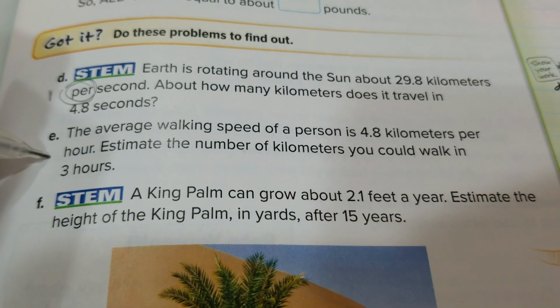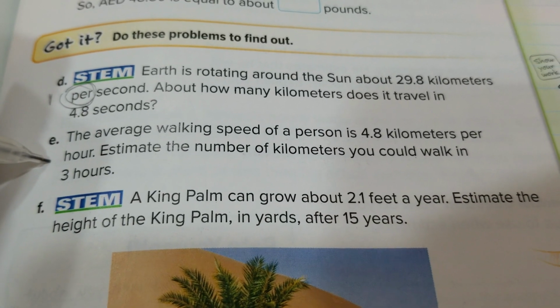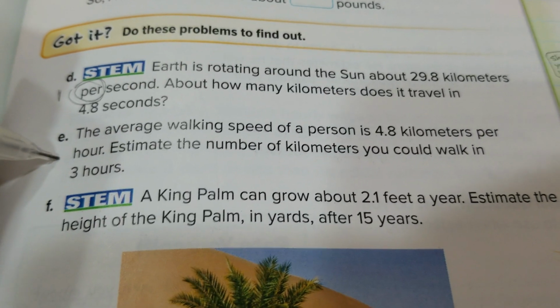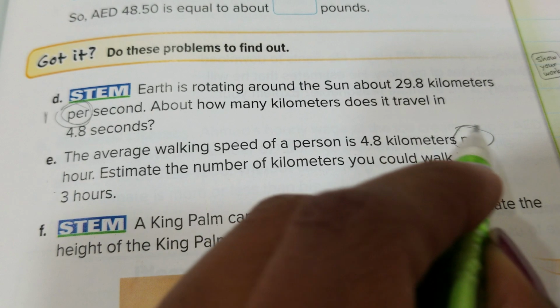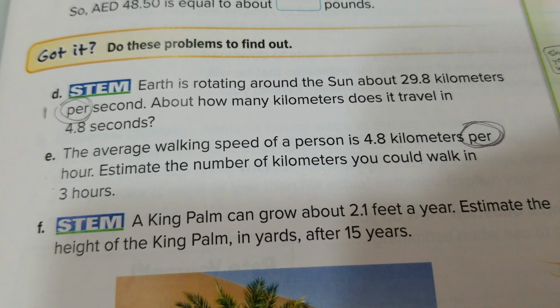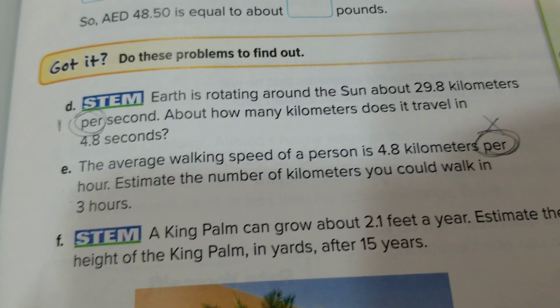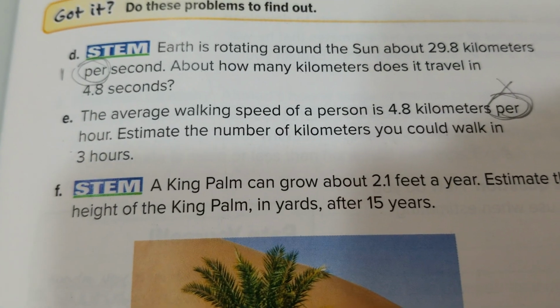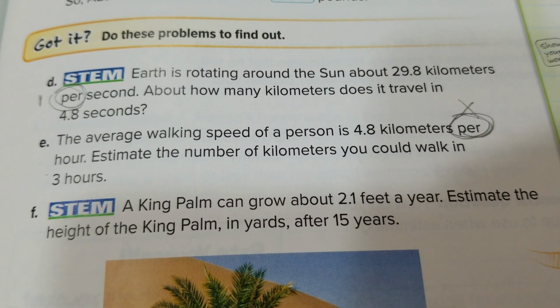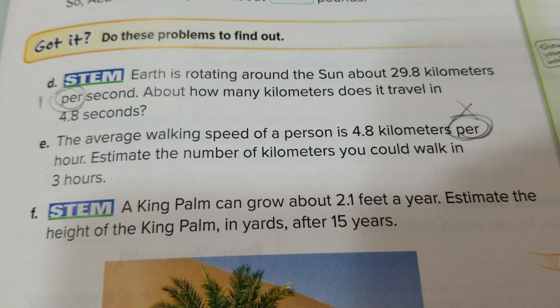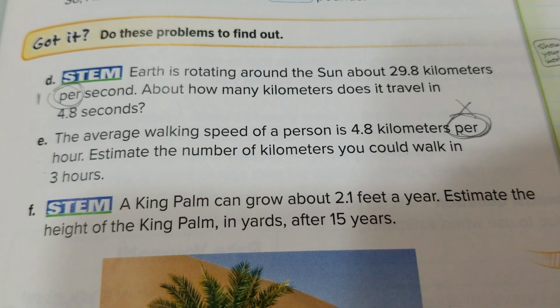For E, the average walking speed of a person is 4.8 kilometers per hour, and we want to estimate the distance in 3 hours. So we're still seeing this keyword of per, okay? And we're going to use that to multiply. And F, a king palm can grow about 2.1 feet a year. Estimate the height of the king palm in yards after 15 years.